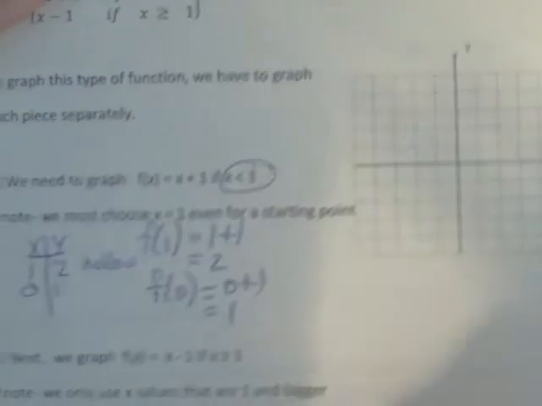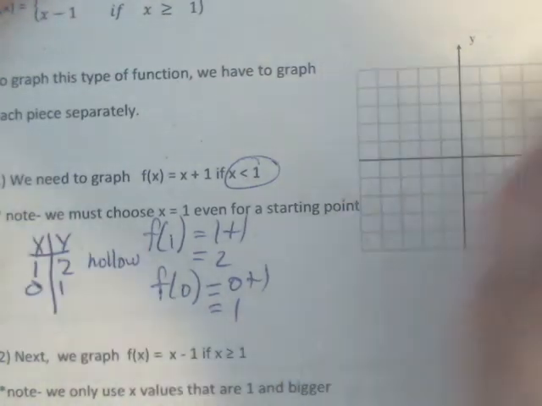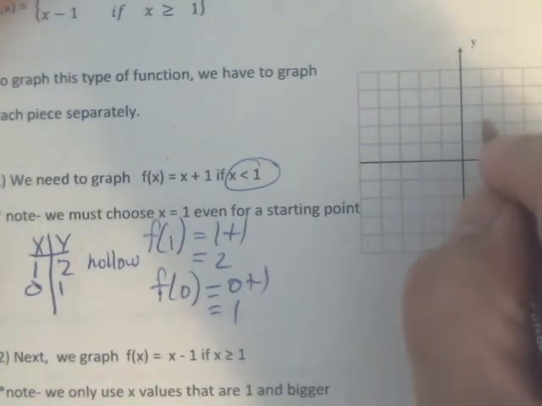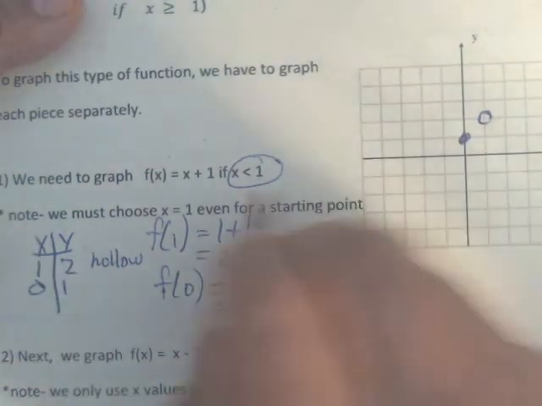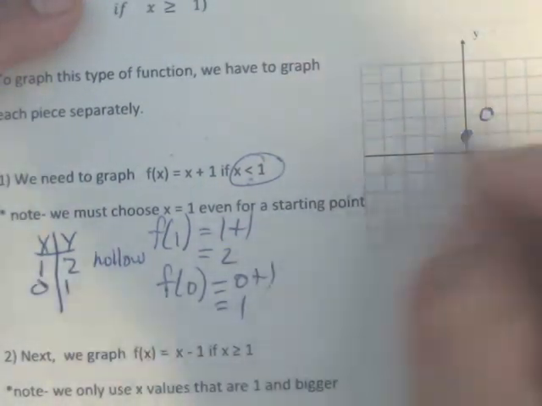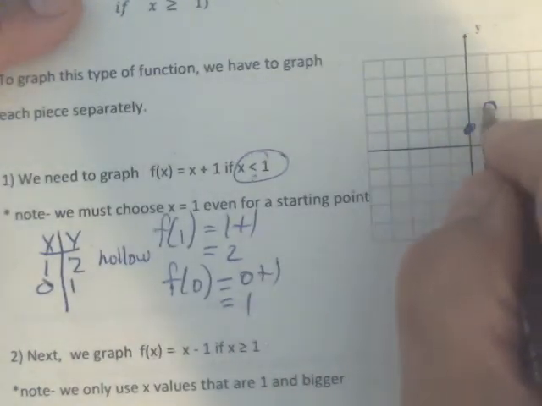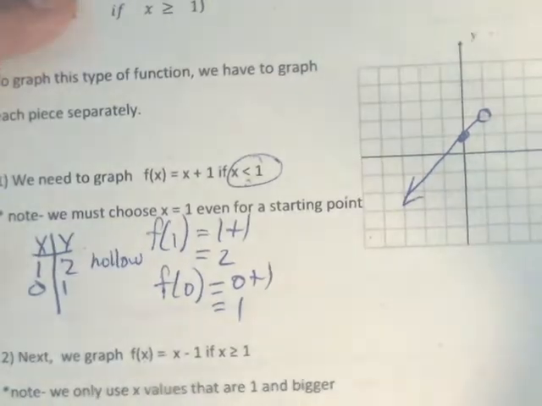That's the only one we need to worry about. Everything else is shaded. So if I go over 1 up 2, I make this hollow, and then I go to 0, 1, and always make sure, since my x's I'm using are less than 1, I draw it in this direction here.